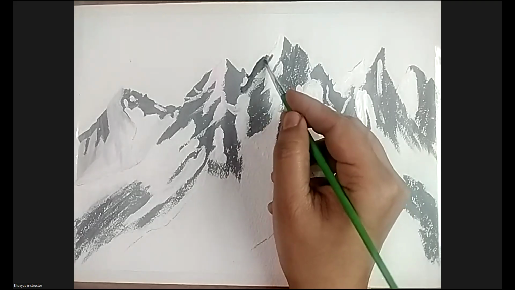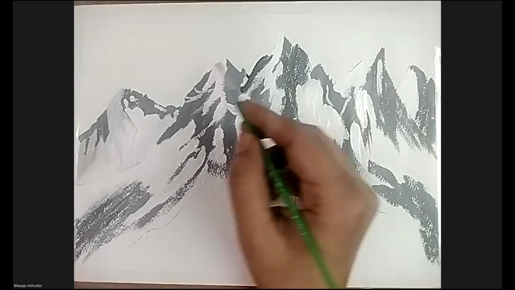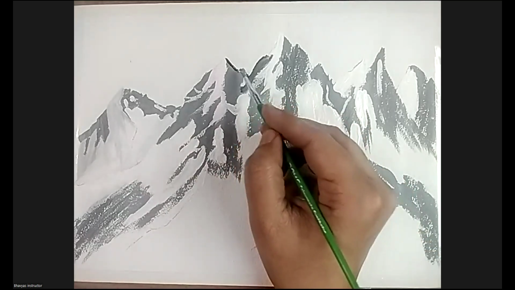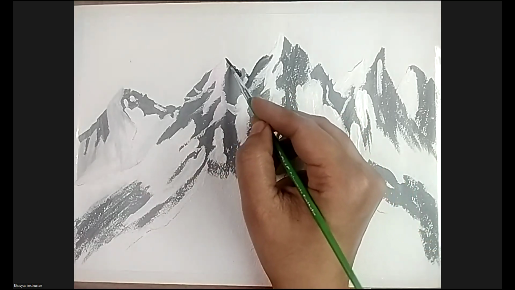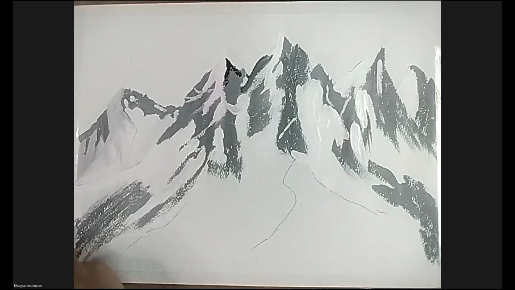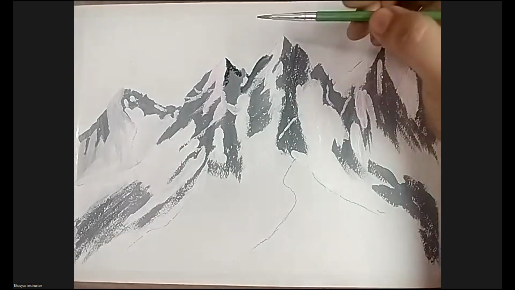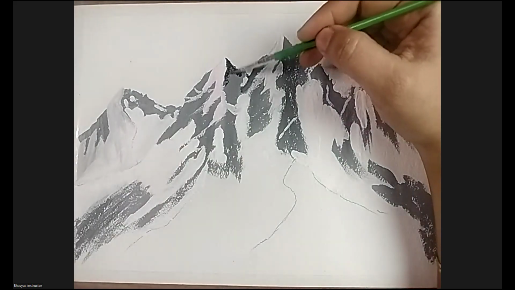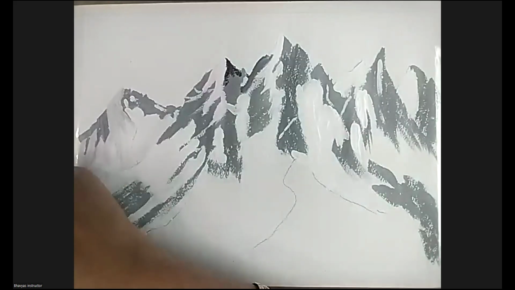Instead of mixing in the palette, we can do it like this. It's one of the easy methods. Wherever needed, you give like this.